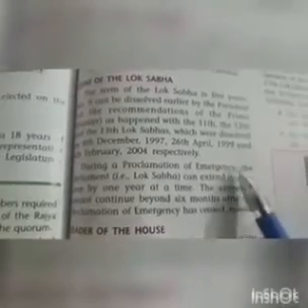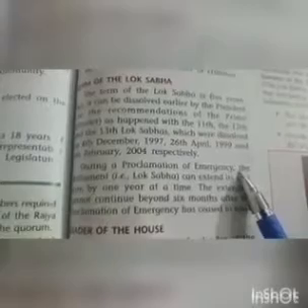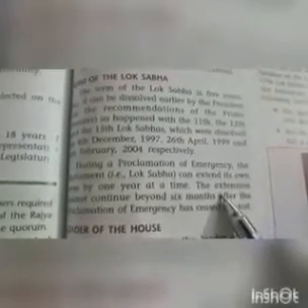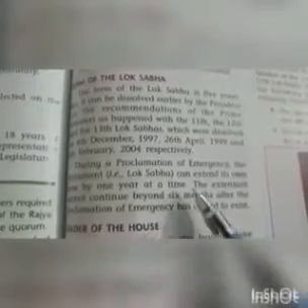So during a proclamation of emergency, the Parliament, Lok Sabha, can extend its own term by 1 year at a time. Clear? The extension cannot continue beyond 6 months after the proclamation of emergency has ceased to exist. So during a national emergency or any other emergency, the Parliament can extend its own term for how many years?